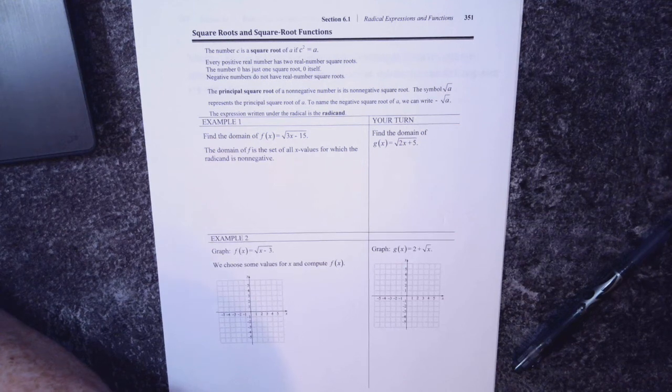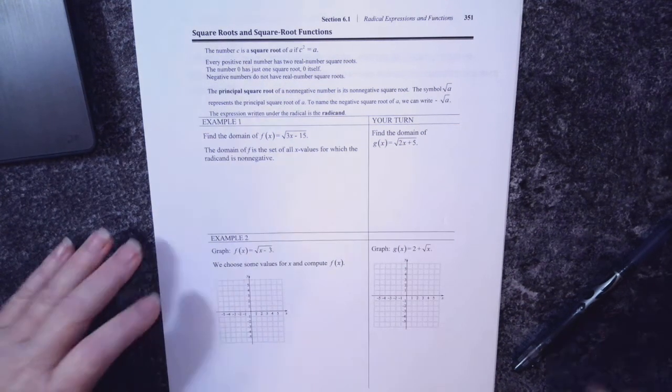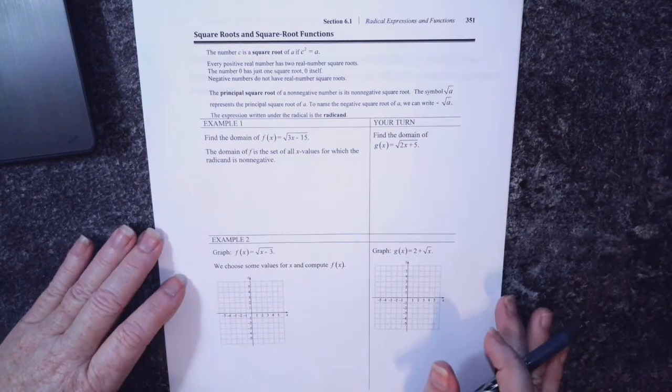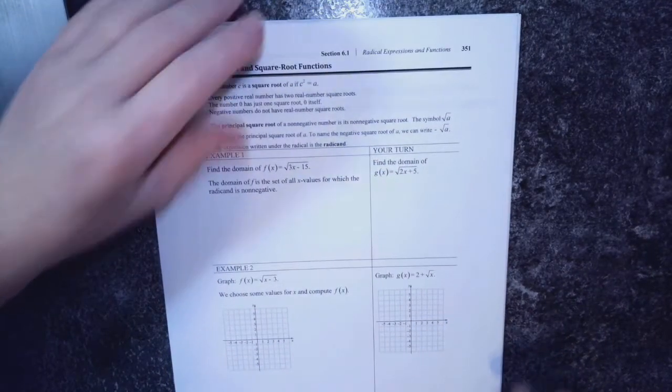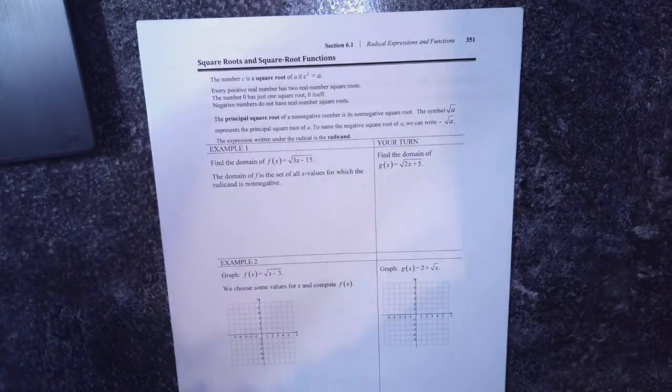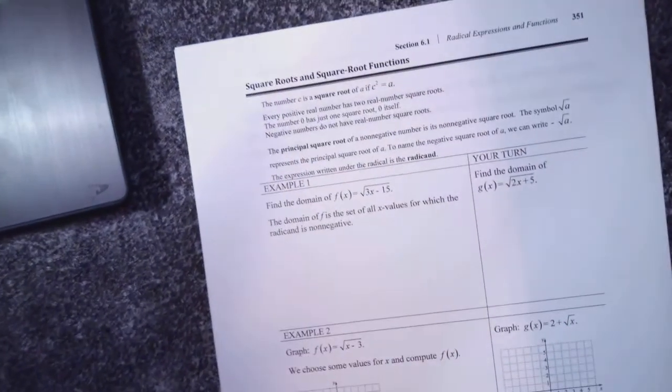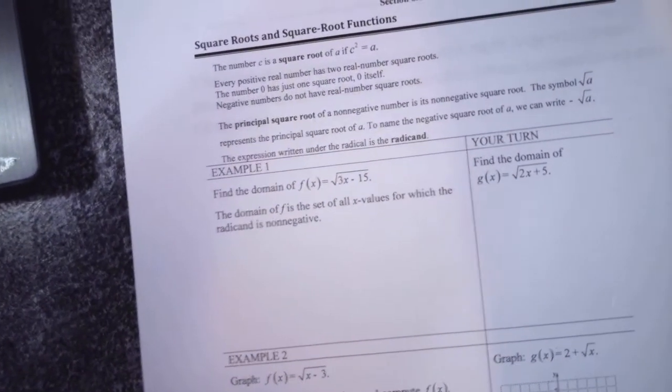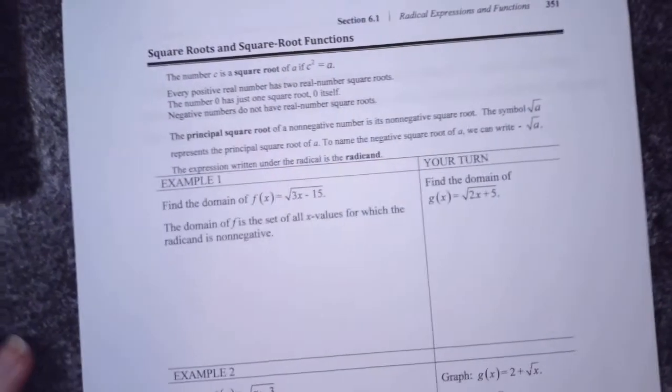Okay, so a square root. Pretty much everybody, we've seen square roots before, and I know that print is kind of small there. Let me hopefully make that a little bigger.